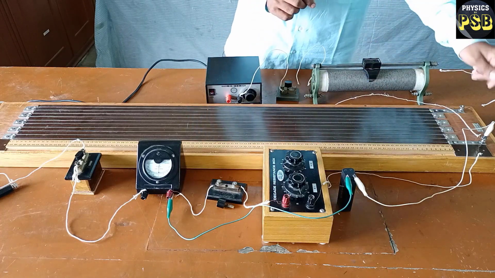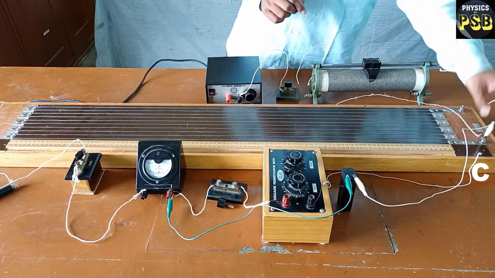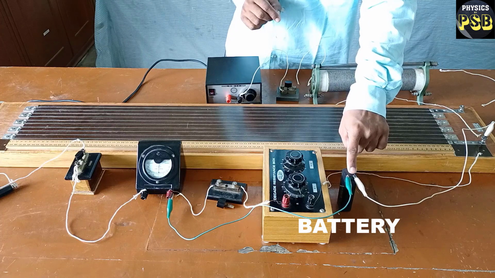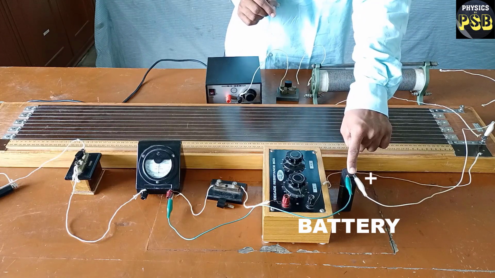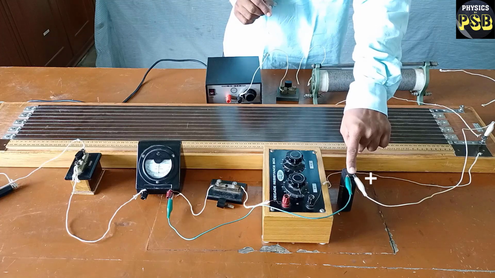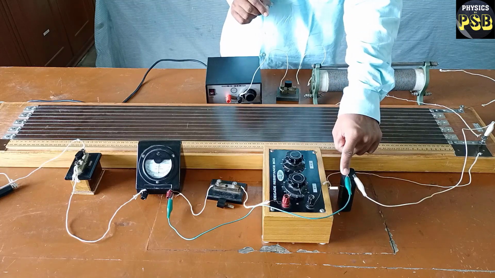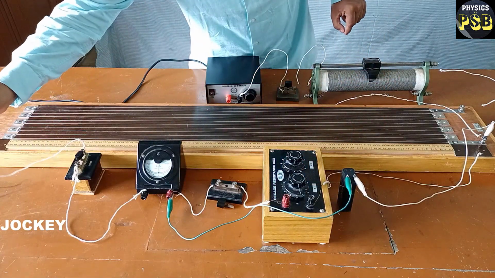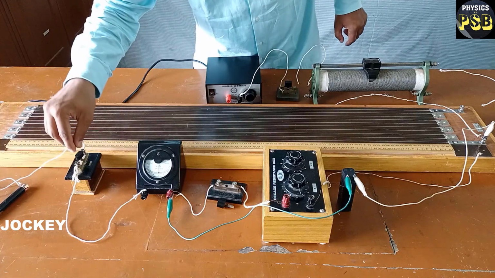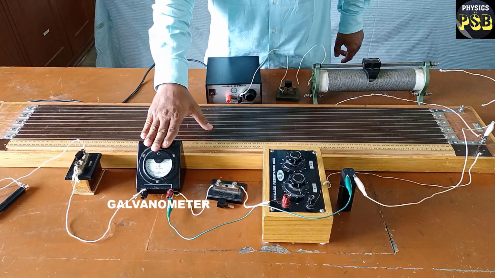Then this end of the potentiometer wire is connected to the positive terminal of the cell or battery whose internal resistance is to be determined. Then the negative terminal of this cell or battery is connected to a jockey through a high resistance and galvanometer.